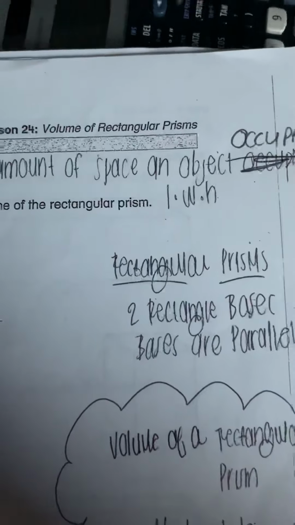Take a look here at this one. We have 6 feet by 6 feet by 8 feet. Length times width times height. 6 times 6 is 36. 36 times 8 would give you 288 feet cubed. Go over another one here. We have 12.5 centimeters times 1 4/10 centimeters times 1 5/10 centimeters. Again, you have your length, width, and height. You're multiplying those 3 together to get 26 25/100 centimeters cubed.